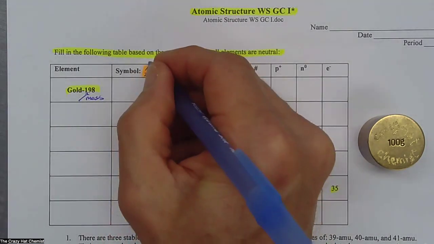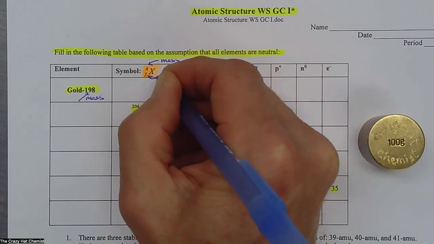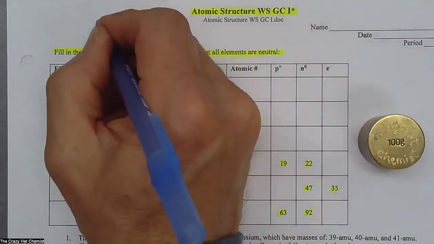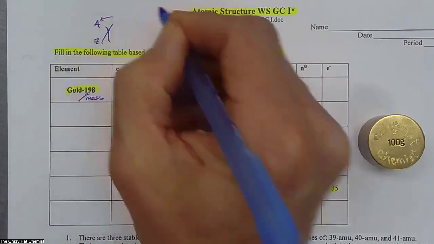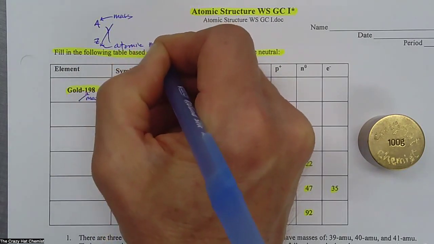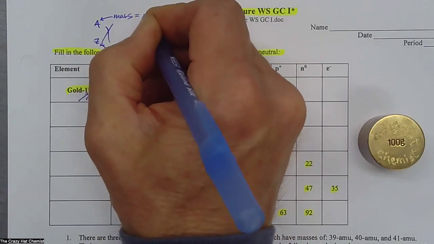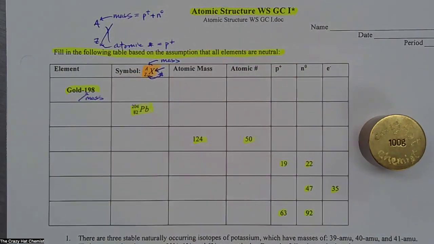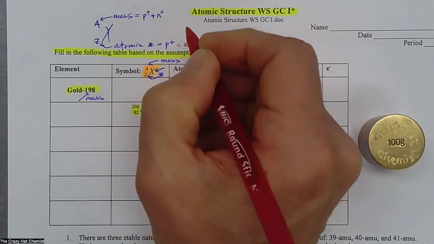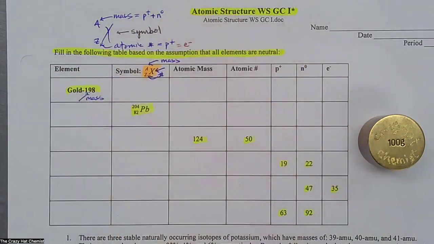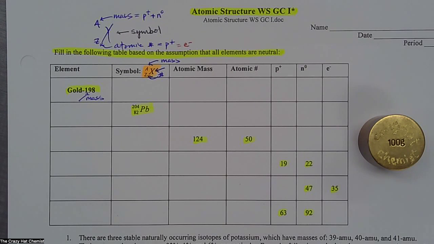The A is representing the mass. The Z is the atomic number. And the X is the symbol of that element. So A, X, Z: the A is the mass, the Z is the atomic number. The mass is equal to the sum of the protons and the neutrons. The atomic number is equal to the number of protons, and in a neutral element, it is also equal to the number of electrons. That's why I'm going to do that in a different color. And this X is the symbol of the element, which can either be a capital letter, or a capital followed by a lowercase letter. Let's move forward.